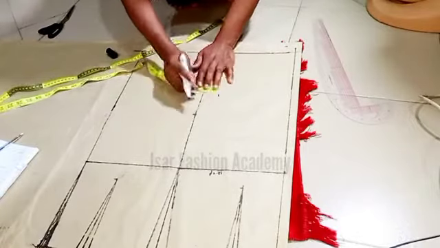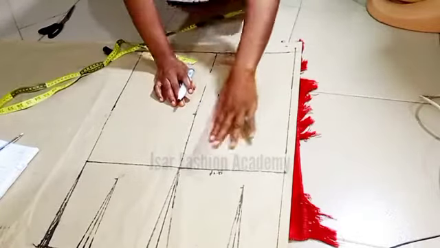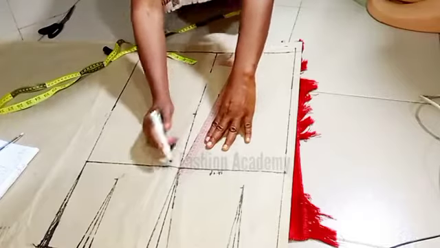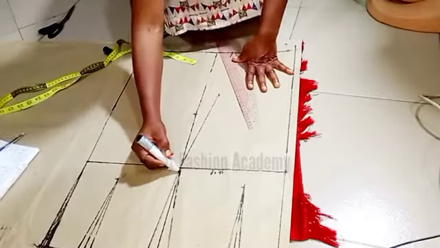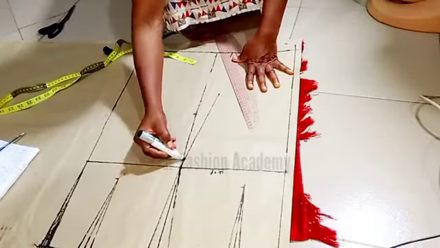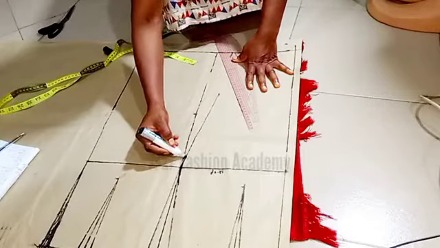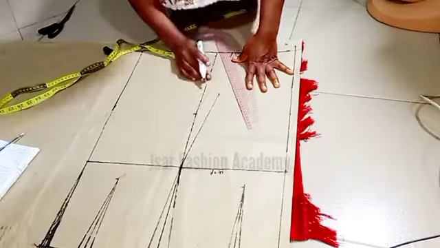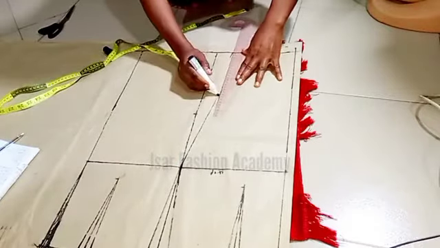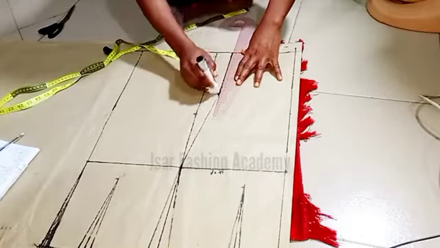So I'm taking out 2 inches. I'm going to be connecting it to the hip line. Make sure you don't have any sharp point, any sharp edge. If there's any sharp edge, you have to make sure that you align it to eliminate any sharp point. So this is what we have here.